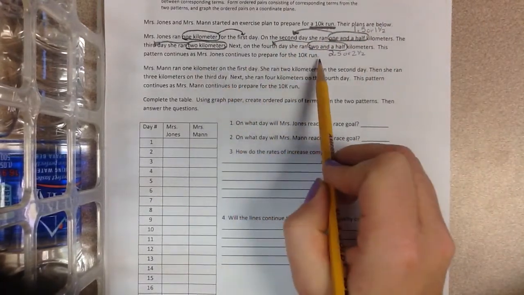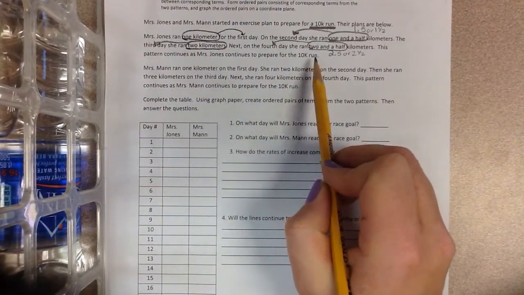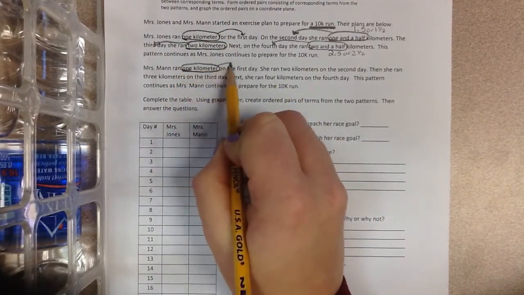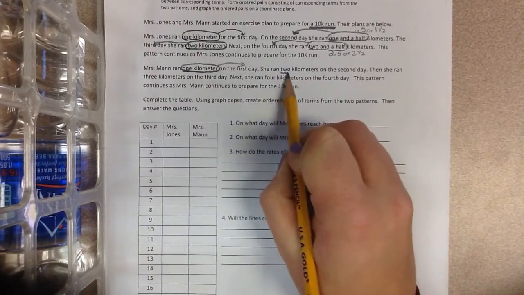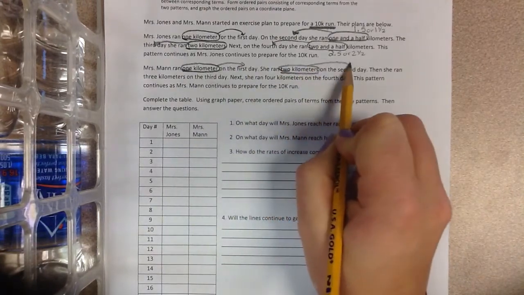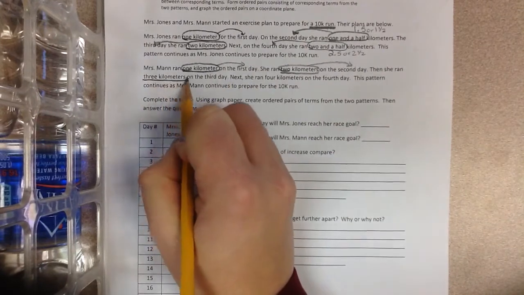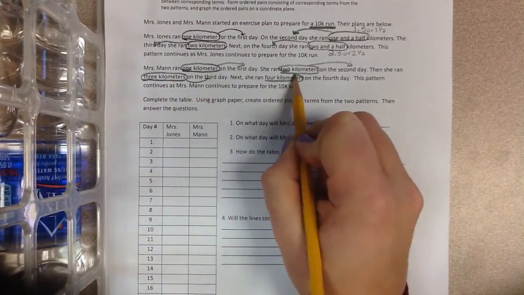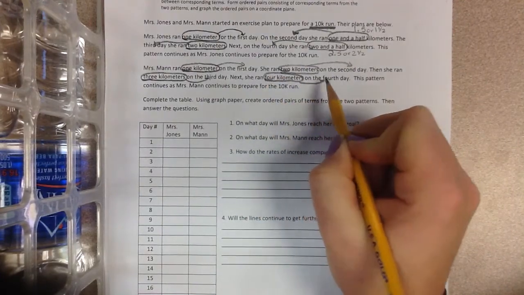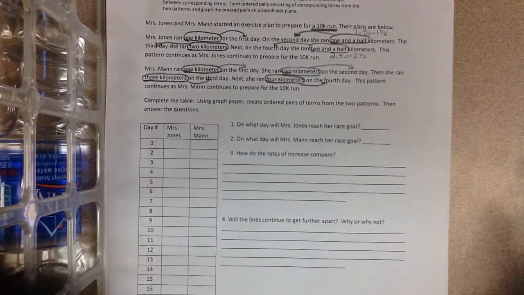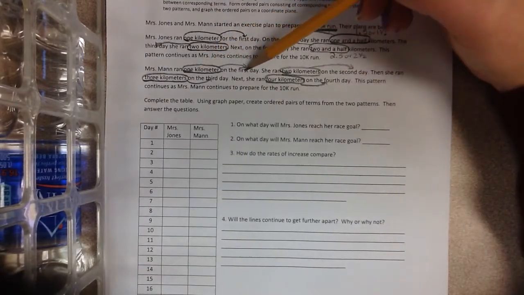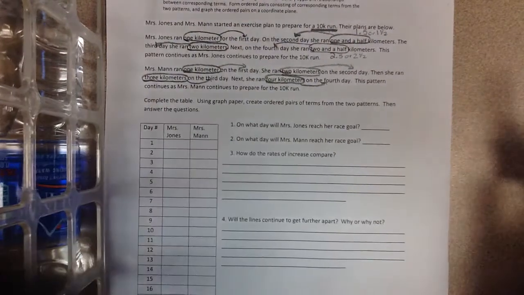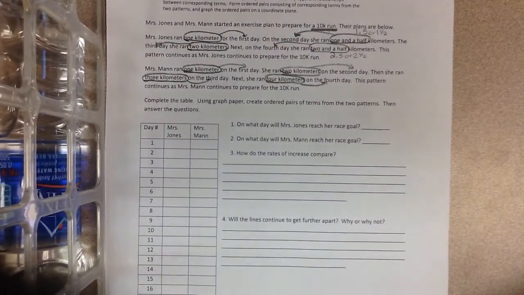This pattern continues as Mrs. Jones continues to prepare. Mrs. Mann ran 1 kilometer on that first day, 2 kilometers second day, 3 kilometers third day, and she ran 4 kilometers fourth day. This pattern continues. Her pattern is a little easier to understand. 1 kilometer first day, 2 the second, 3 the third, 4 the fourth. But I still did cubes. I still circled my numbers and looked at what they meant.